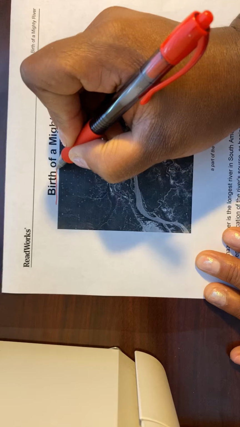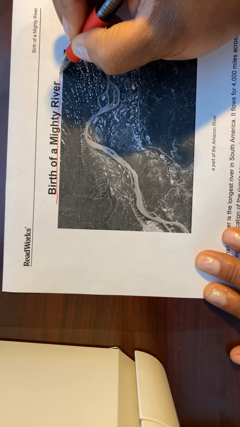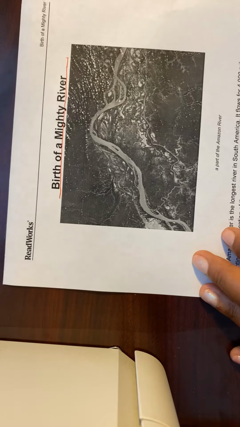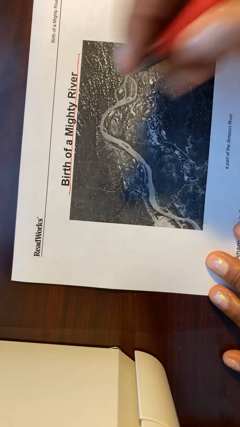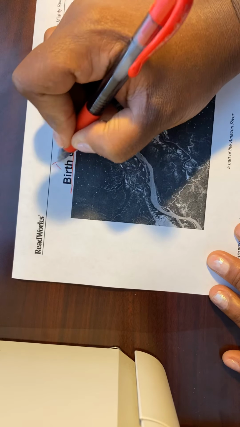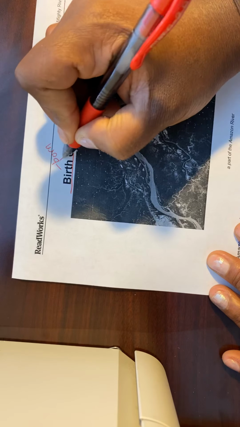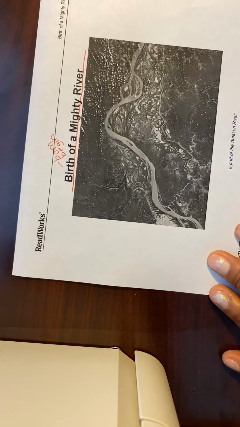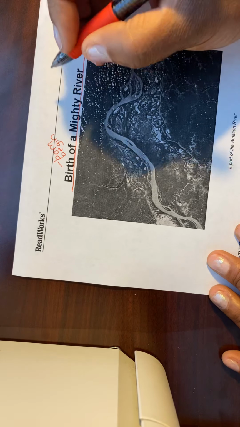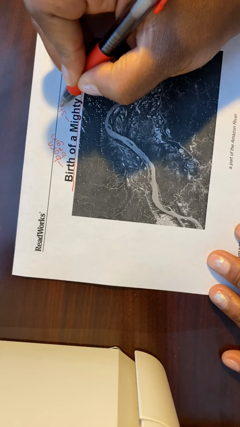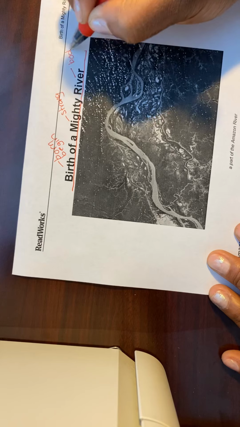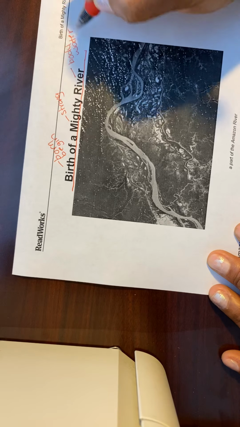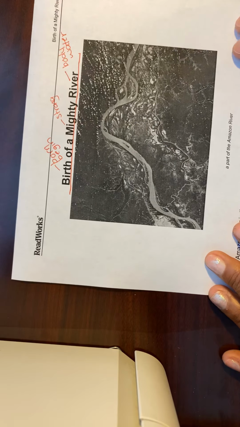Starting with this title, I'm going to go ahead and underline this title because I'm pretty sure there's some clues to help me know what this text is going to be about. So in the title, I see the word birth. I know birth is how something is born or how it began. Also, I know that mighty means strong, and I know that river is a body of water. So I'm going to use these clues to help me infer later.